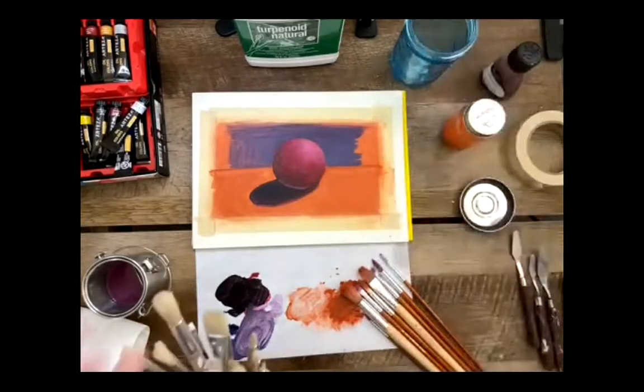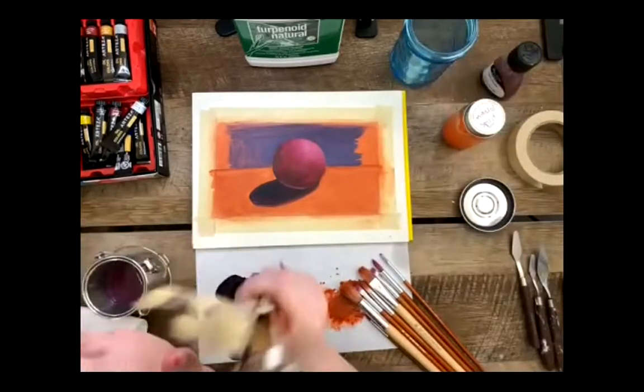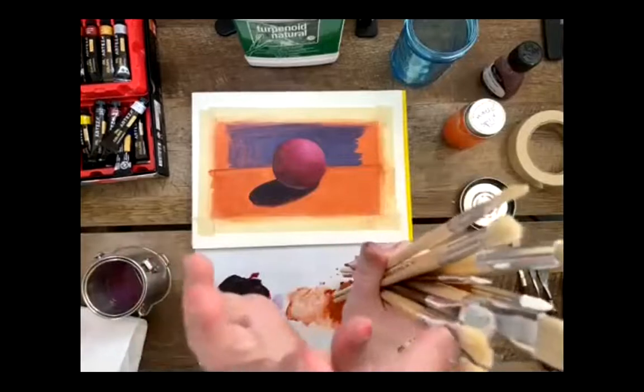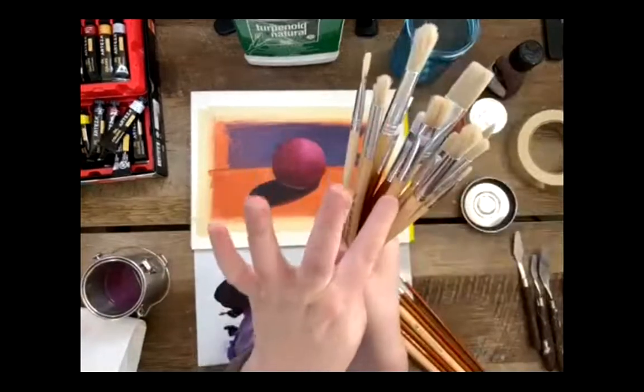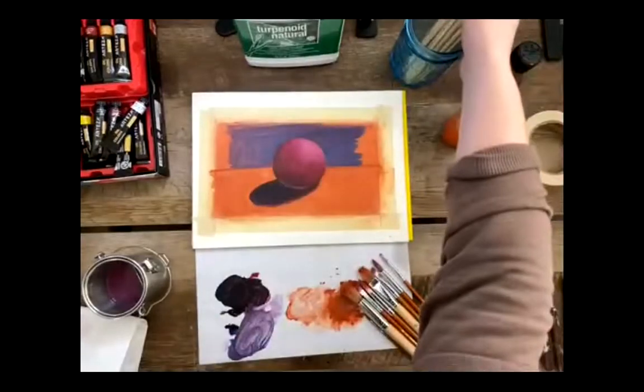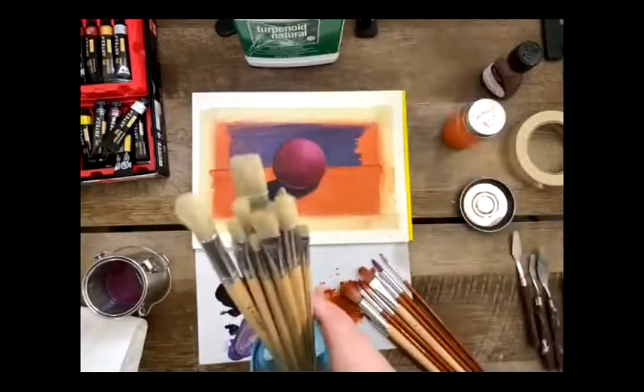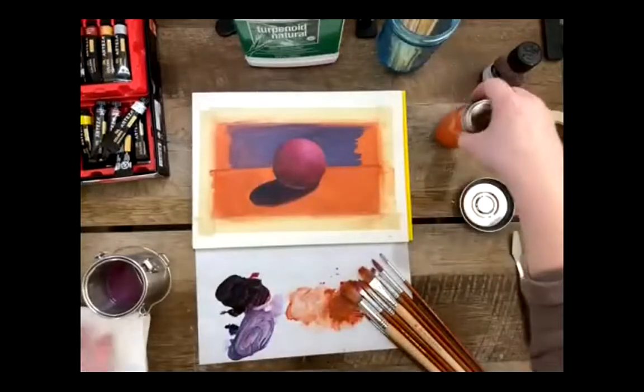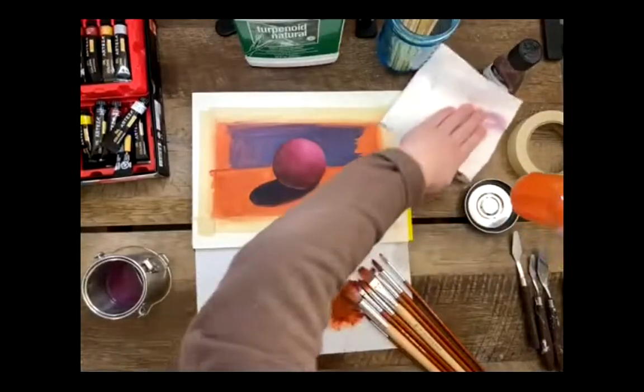Because again, keep in mind, if your bristles are wet and you store them upright, it's going to all sink down into here and cause cracking. So I always lay them out flat to dry, and I do store them upright after they're dry because I just like that. But yeah.